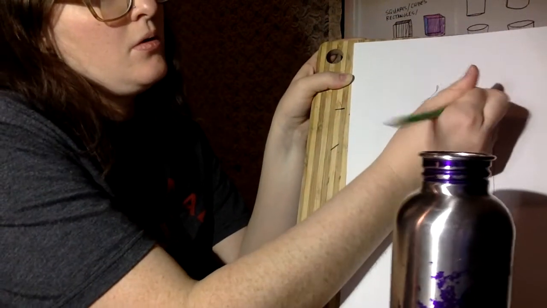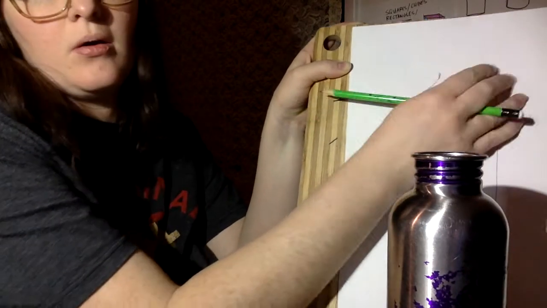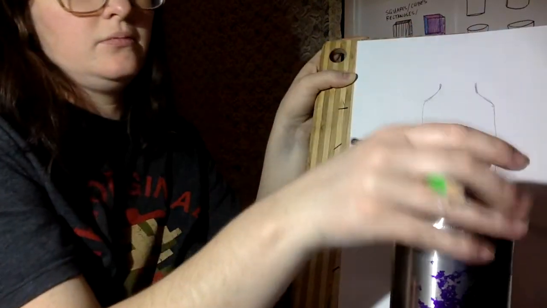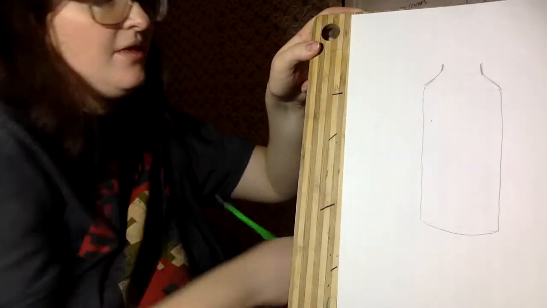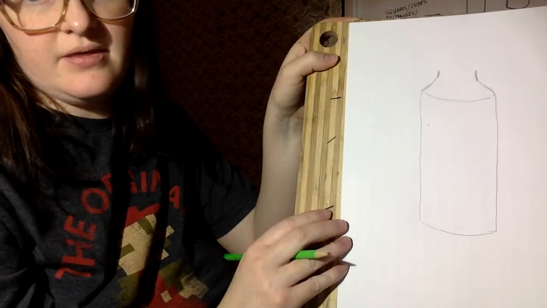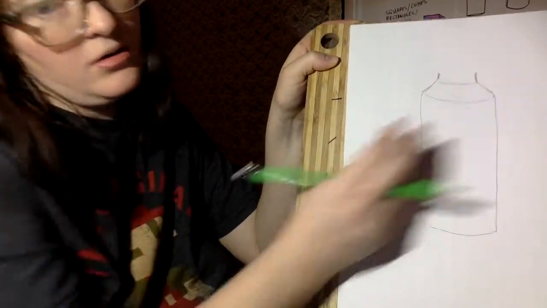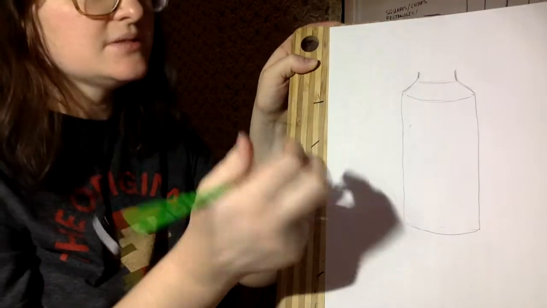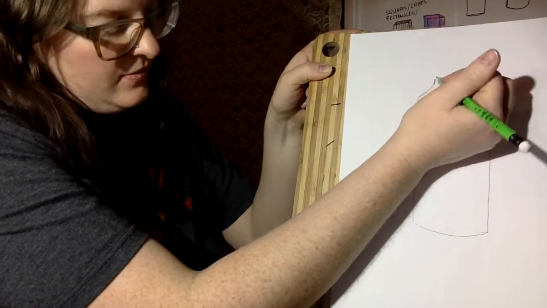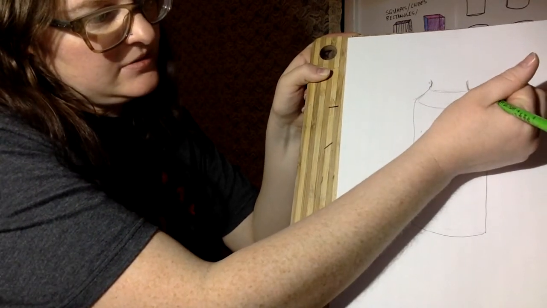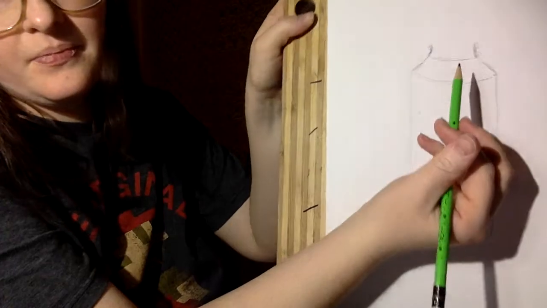So you could have that downwards curve right there, to show that it bends. You can make this bumpy on the sides where it goes in and out.